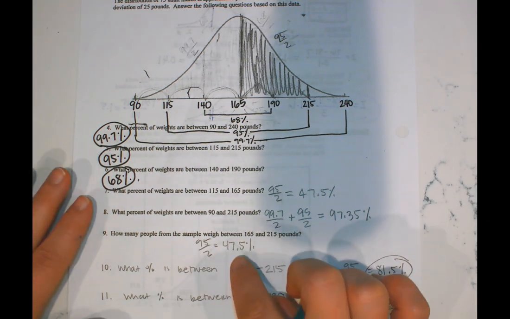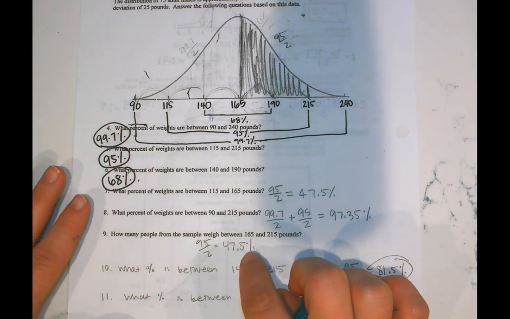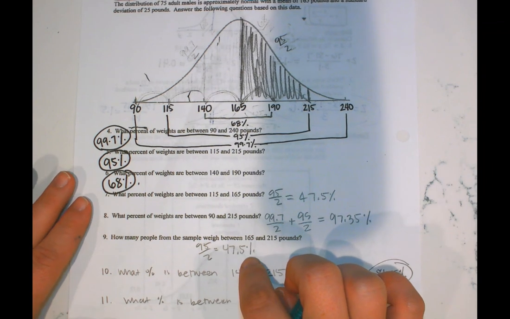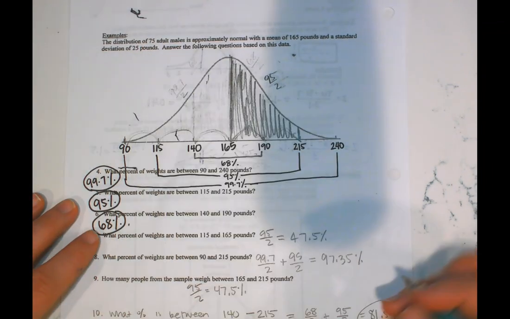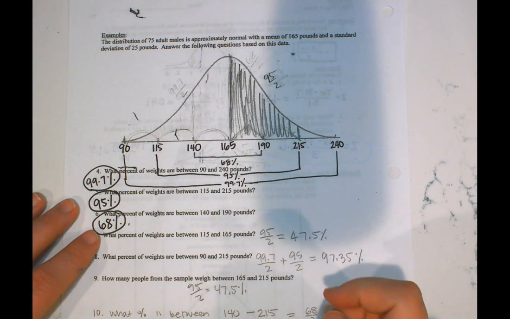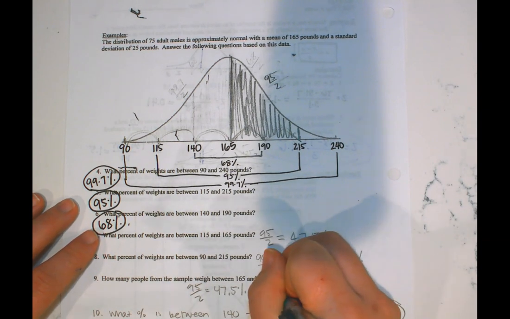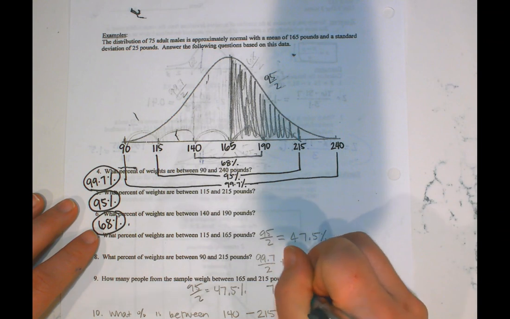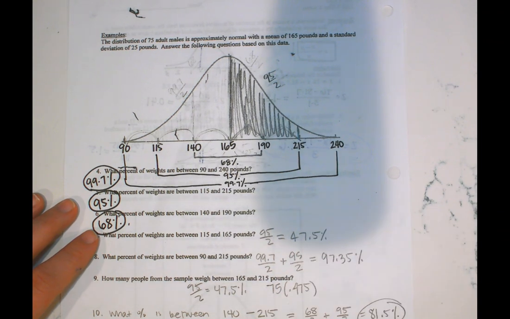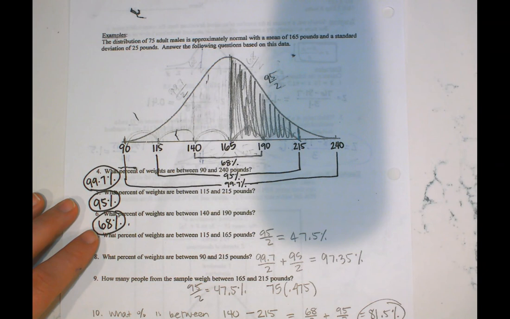But now it's asking how many people from my sample weigh that. 47.5% of people, but how many is that? Well, I started with 75 men. So I want to know what 47.5% of 75 is. I would take 75 times 0.475, and I get 35.625.